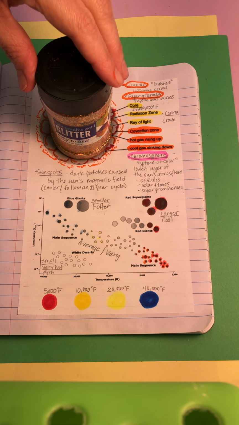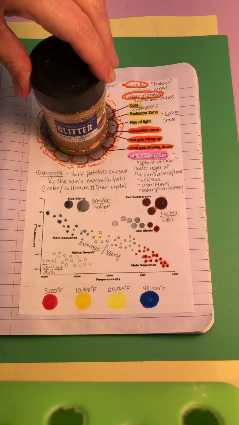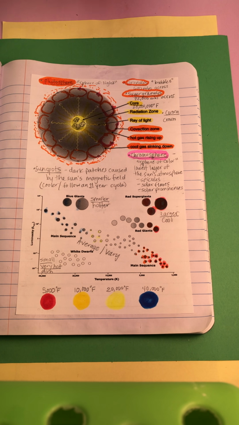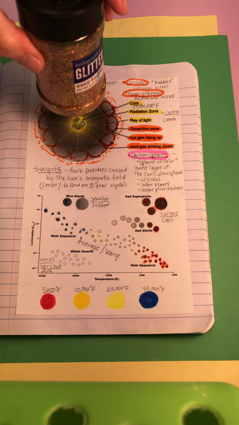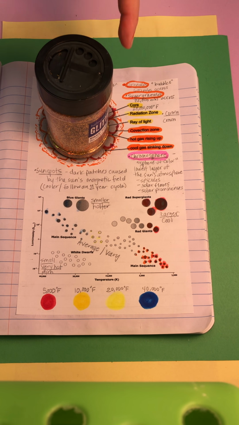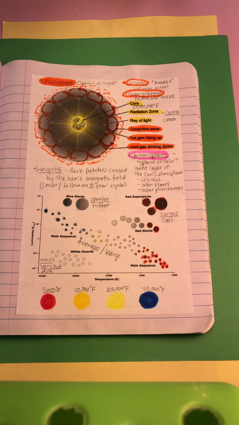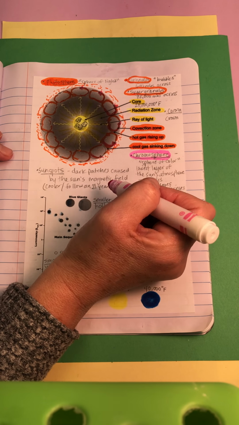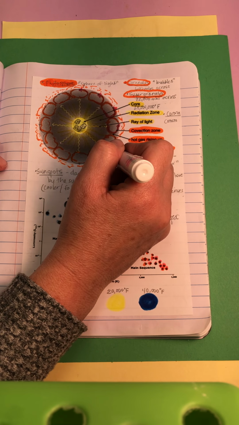Now this is my glitter I'm going to use later, but you'd have to have a telescope that's blocking this part out for you to see any of this outside, because it's so brilliant and so bright that if you just looked at it, it just looks like a burning ball of gas, right? It's so bright you can't really see the sphere around it. You need a special tool to be able to see that. But if you did, you would then see that layer.